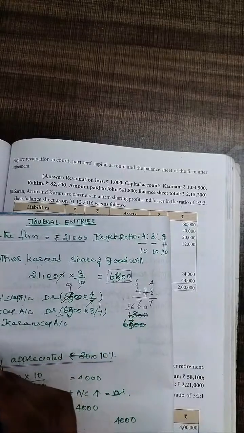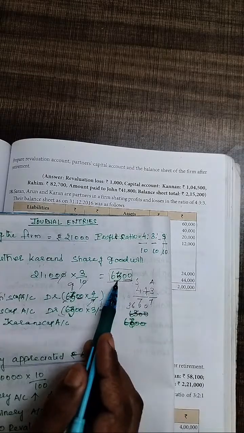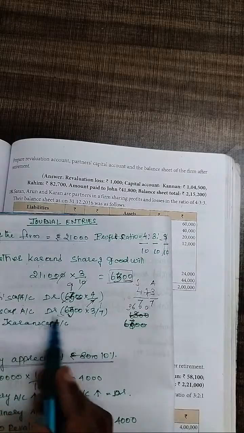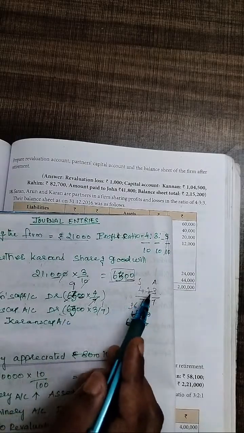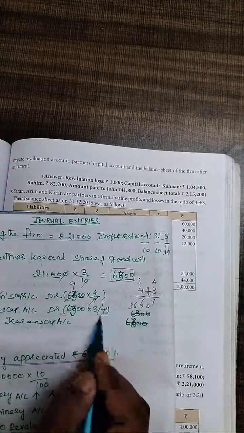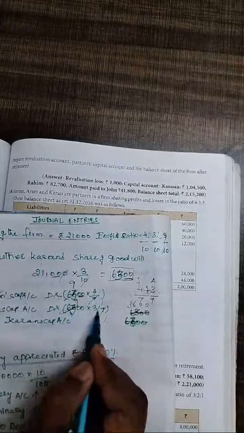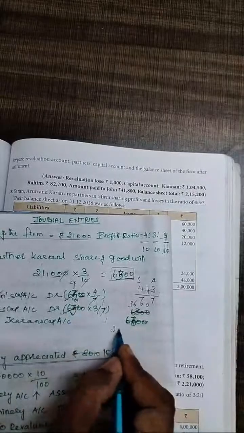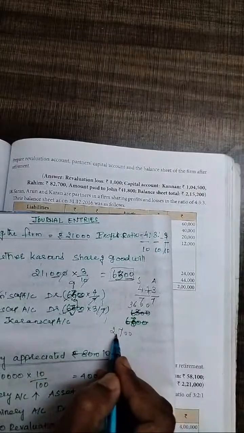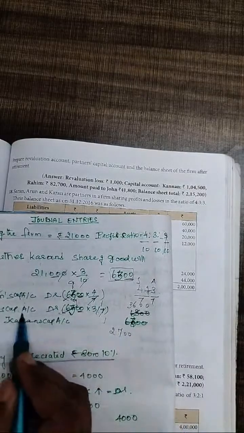Let's come to Arun's capital account. We calculate the retiring partner Karan's share of goodwill to be transferred to the continuing partner Arun's capital. Arun's share of goodwill is 3/7, the profit sharing ratio. Let's calculate it. 1 7 is 7, 9 sevens are 63, 3 nines are 27. Remaining 00 is to be added here. So 2,700 rupees is transferred to Arun's capital account.